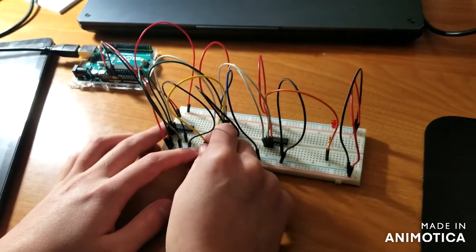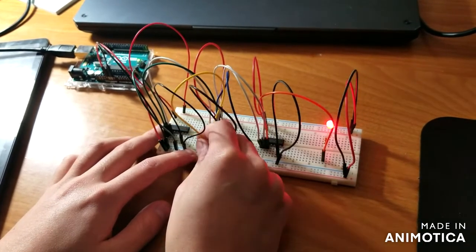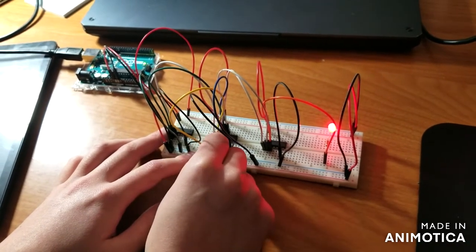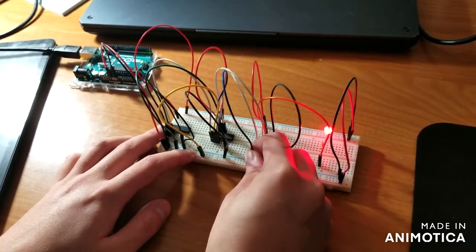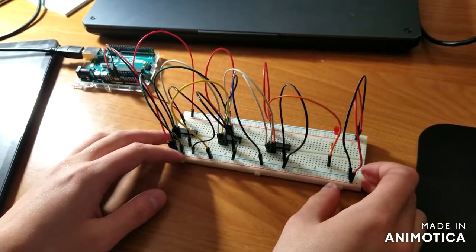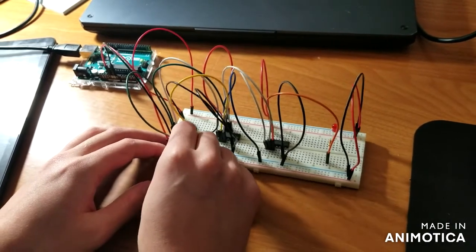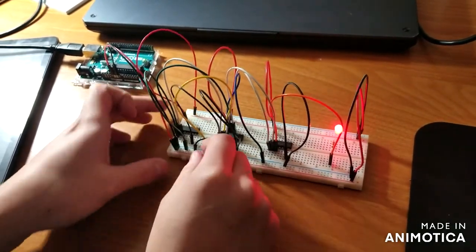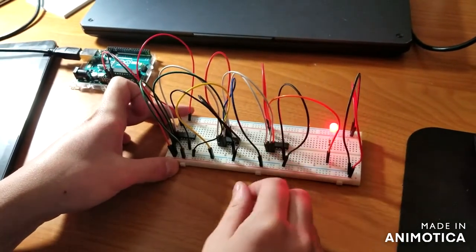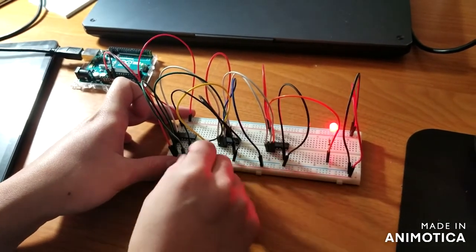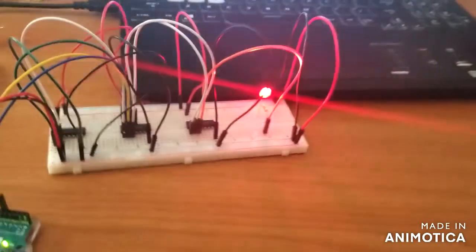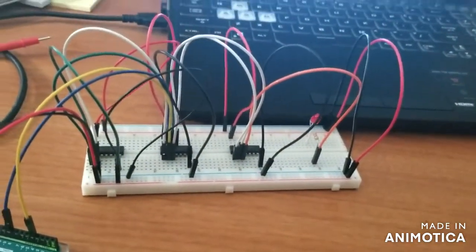Now state 2, A and B are high. Now A and the selector is high. And then B and the selector is high. Selector is high, B is high. Okay. And then finally, everything is high. That's it. This is in lab for lab 1, question 2.